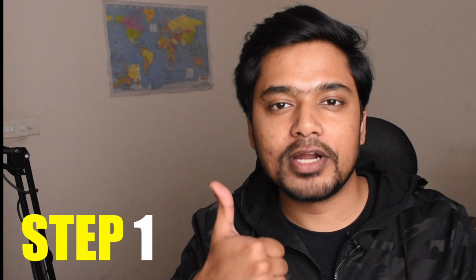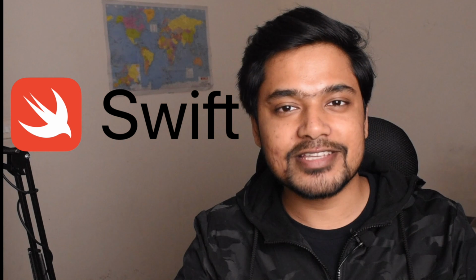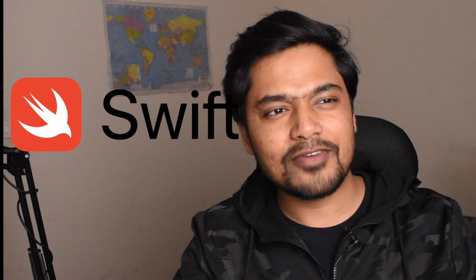Okay, so there are 5 simple steps. The very first step is to learn the Swift language. If you're someone who is new to programming, the Swift language is going to be very easy for you, because Swift is, I would say, very user friendly. You would be able to learn about data types. You would be able to learn about optionals, how to handle optionals, all those things. You might be thinking, what kind of terms am I using here, but yeah, these terms are going to be familiar to you in the next few days if you start your iOS journey right after watching this video.